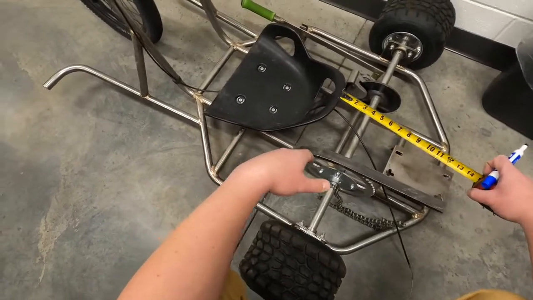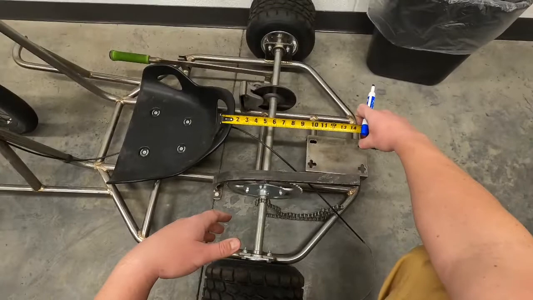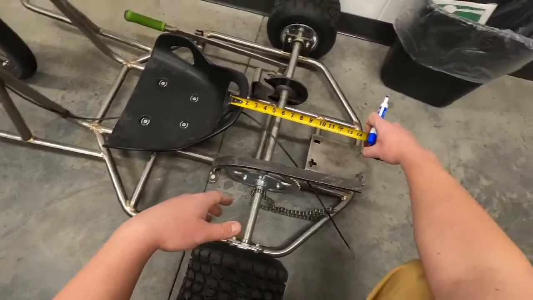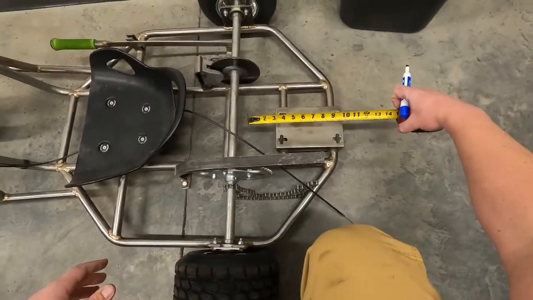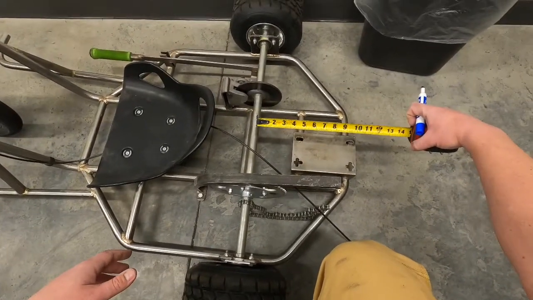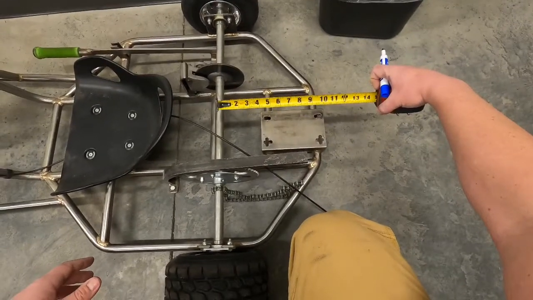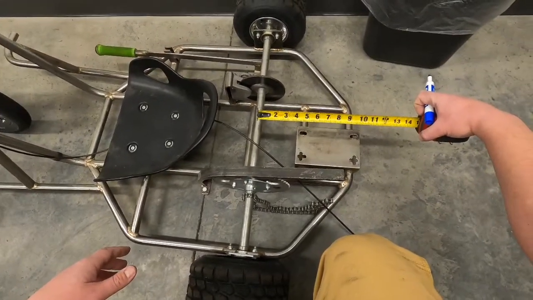So from the back of his seat, he's given himself from the front of that motor about 9 inches. And like I said, that motor was 15 inches or so. And he's got this plate to have it slide for the chain tension. So that's about where we're at.